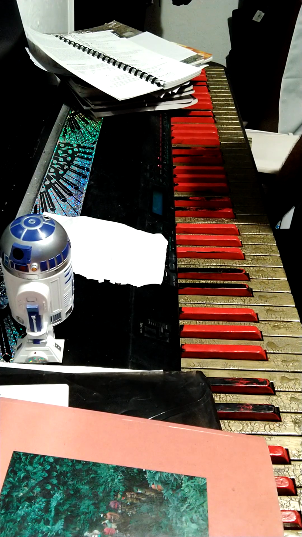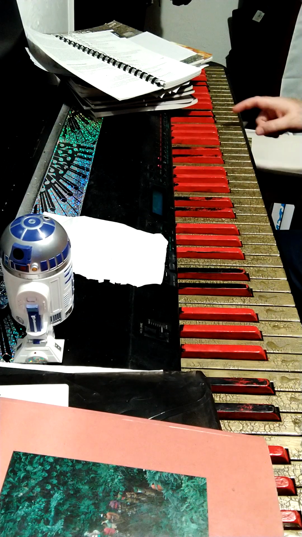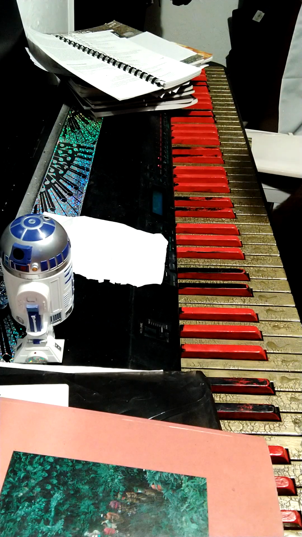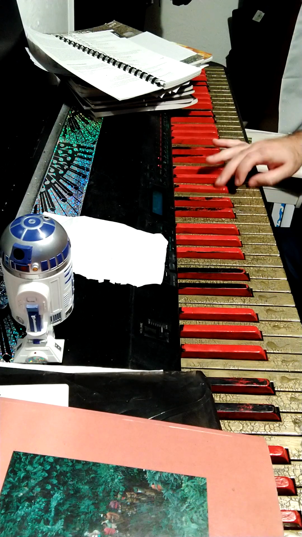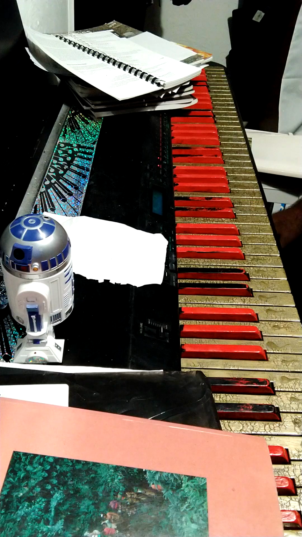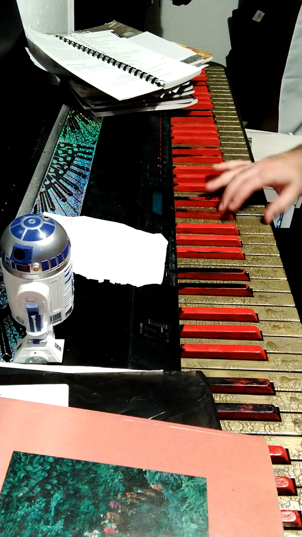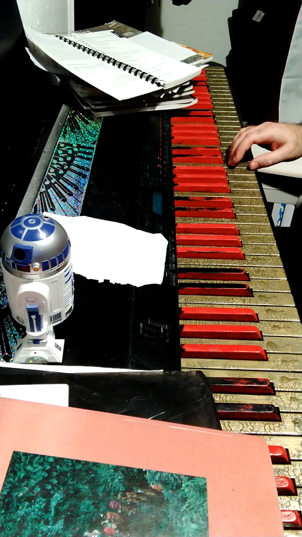That is C to C, or C to C, etc. As a rule of thumb, sharps are used when the scale is ascending, going up, and flats are used when it is descending.